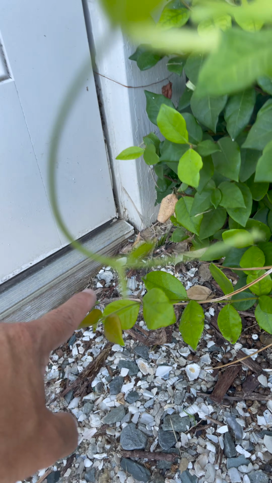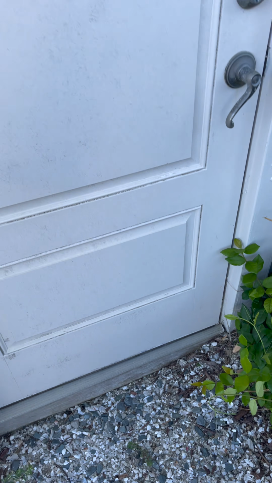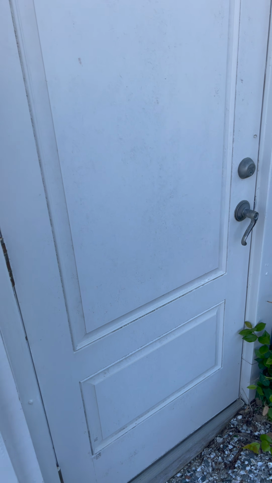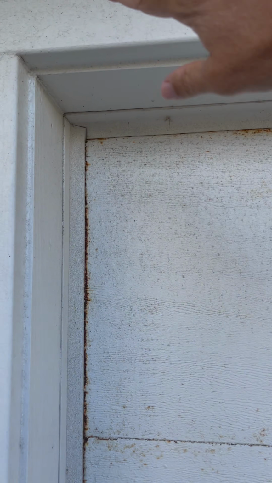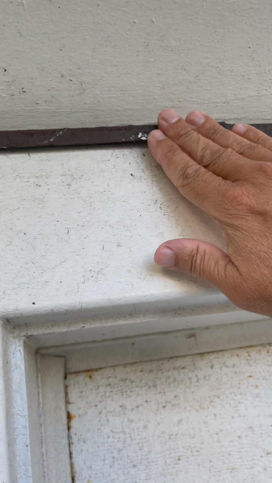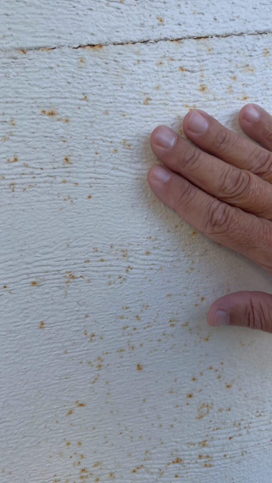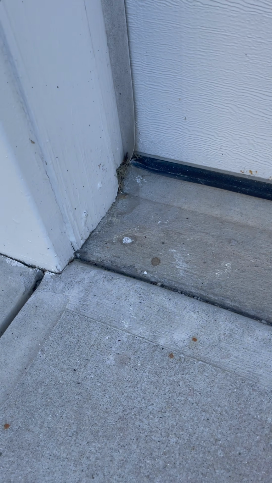And the grating is in contact with that piece of wood, but I'm not concerned too much about this door. And the same with the garage door. So top right and left, there's flashing up here. The door itself is in good shape. Some minor rust because of the coastal corrosion. And the bottom left and the bottom right looks pretty good.